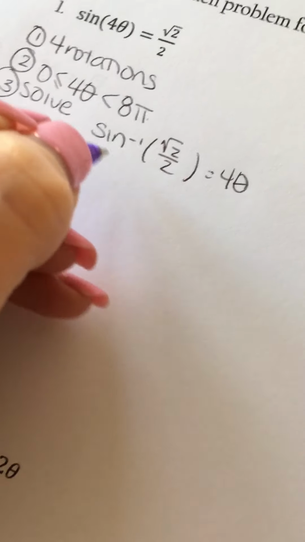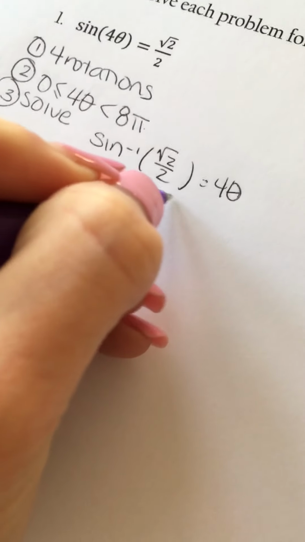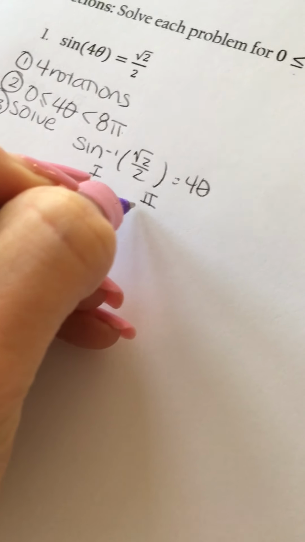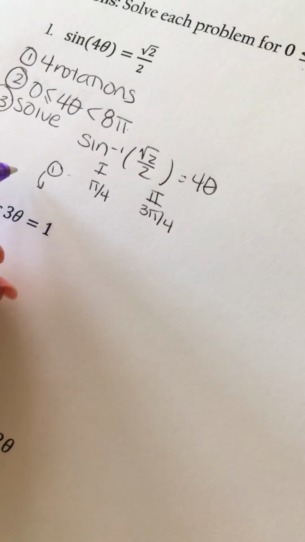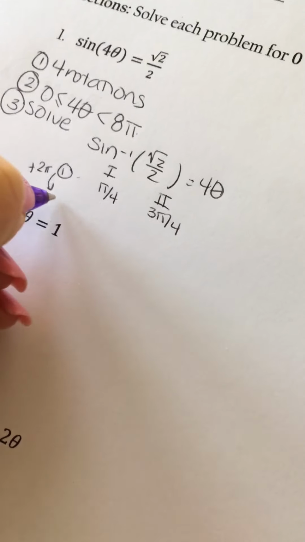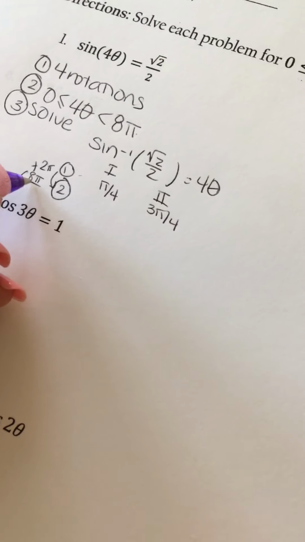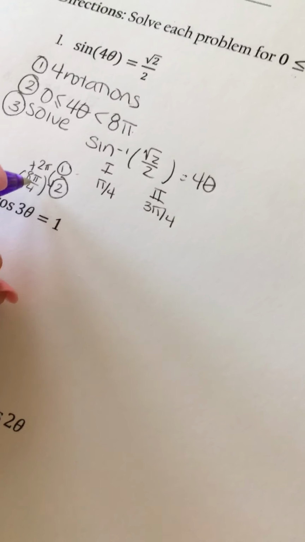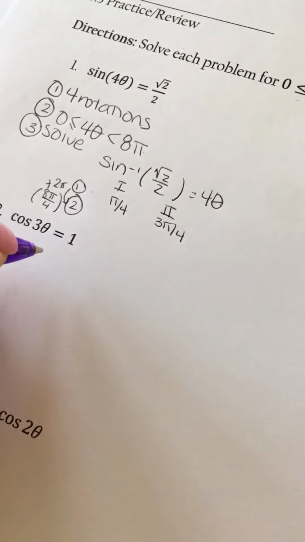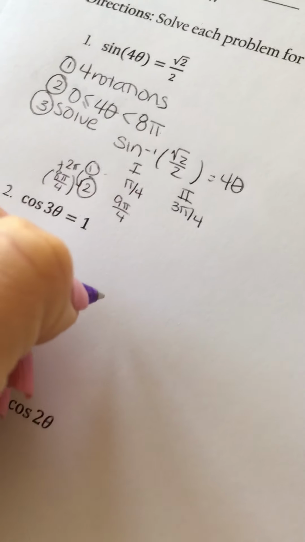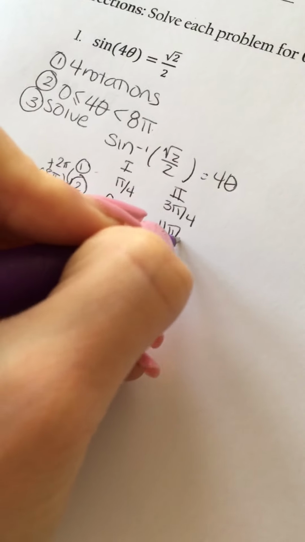All right, so first rotation, sine is positive in the first and the second. It's a root 2 over 2, which means it's a pi over 4. So pi over 4 in the first, 3 pi over 4 in the second. So that's number 1. We add 2 pi to get our second rotation. So 2 pi is 8 pi over 4, if it's easier for you to write that down so you can reference it. 8 pi over 4 plus 1 pi over 4 is 9 pi over 4. And 8 pi over 4 plus 3 pi over 4 is 11 pi over 4.